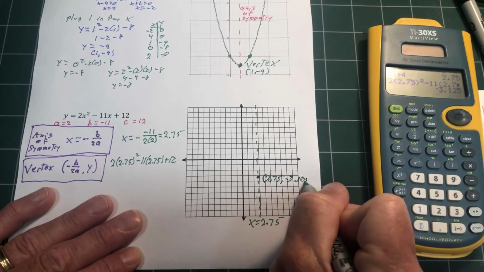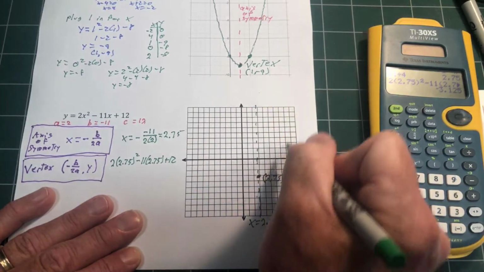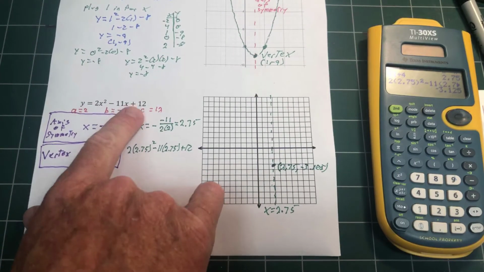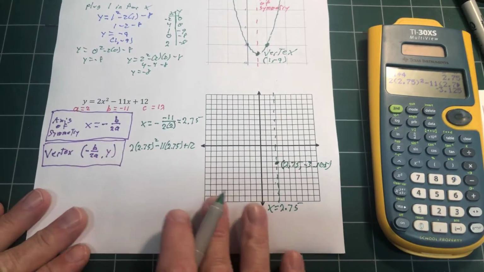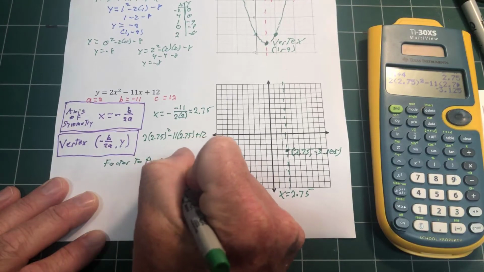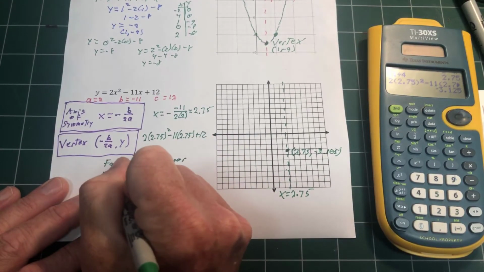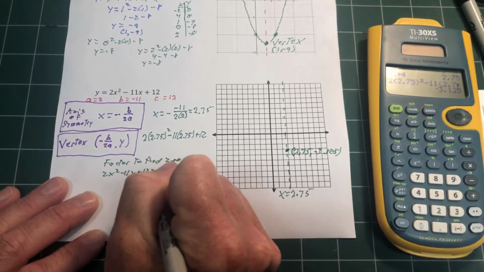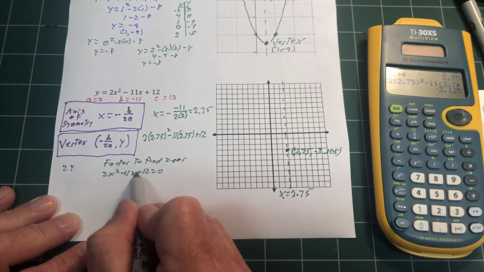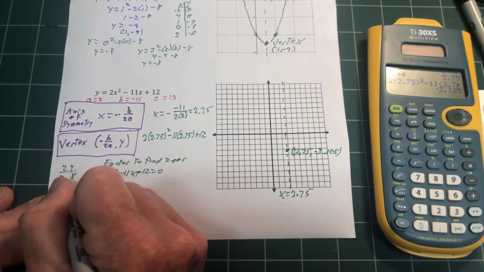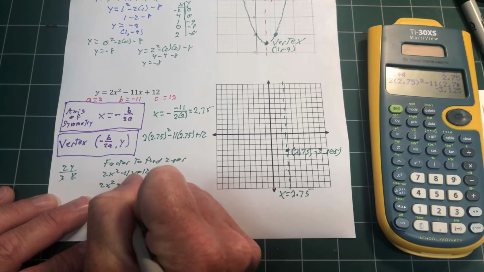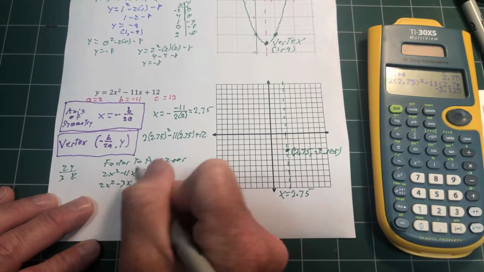Let me find some other points for this. Well, I can find the zeros if I factor it. Factor to find zeros: 2x squared minus 11x plus 12 equals 0. Let's see, 2 times 12, that's 24. Factors of 24 that add up to 11. Let's see, 3 and 8, right? 3 plus 8 is 11. So 2x squared minus 3x minus 8x plus 12 equals 0.